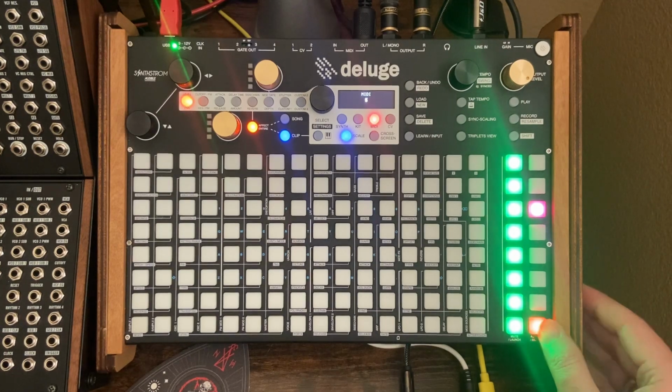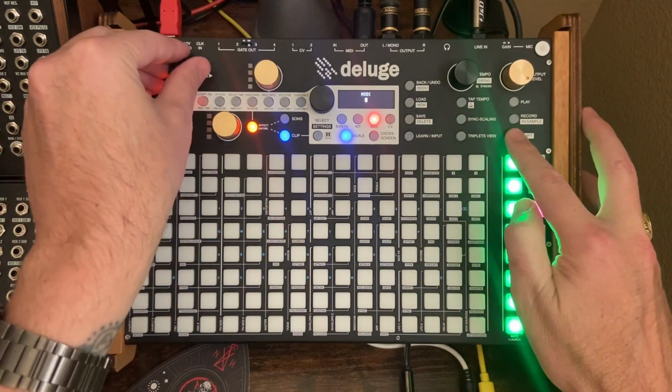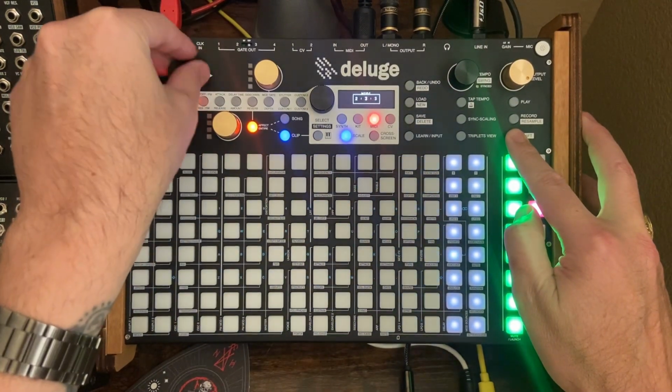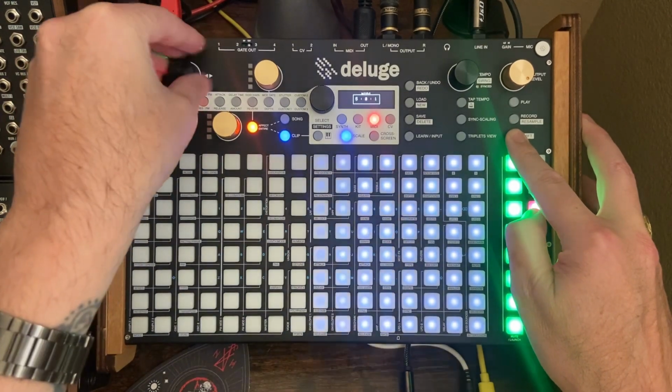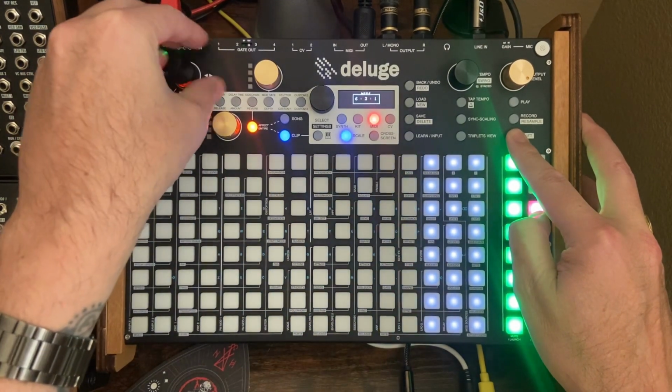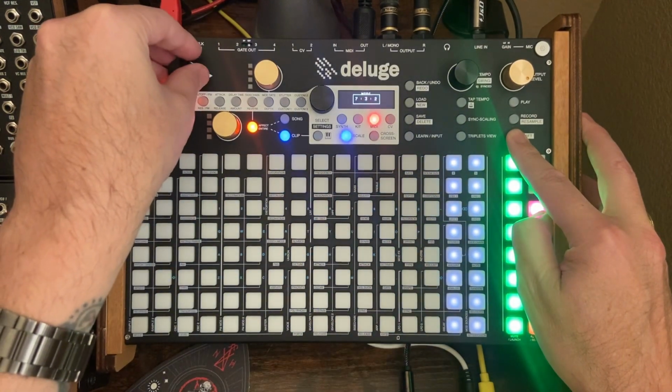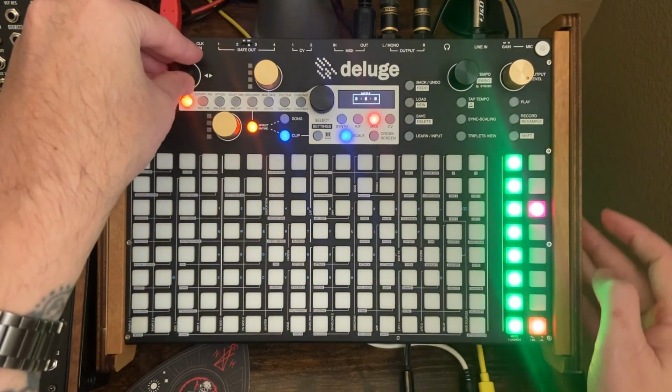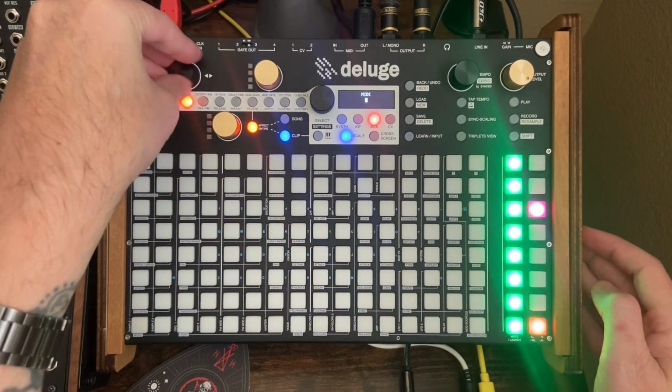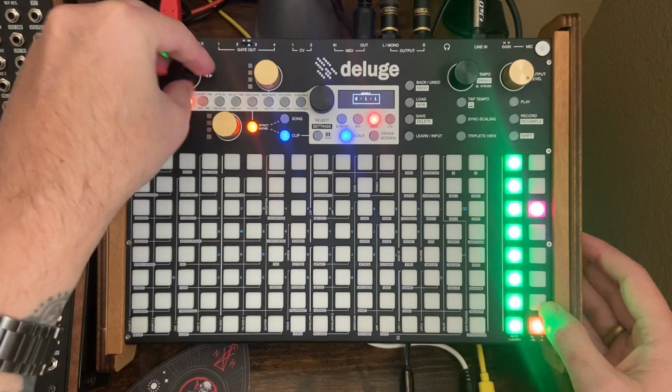So what I'm going to do is start, I'm going to make this an 8-bar sequence. So pretty long. Then I'll zoom out a bit because it does not have to be this big. All right. 16th notes is probably just fine.